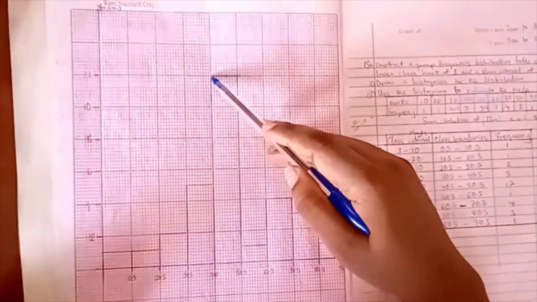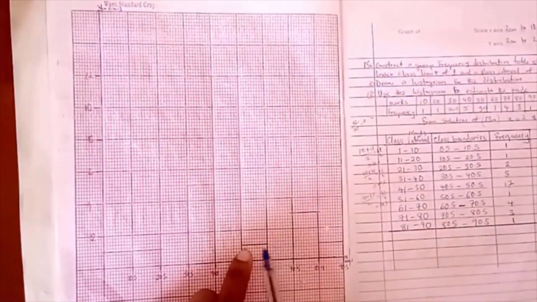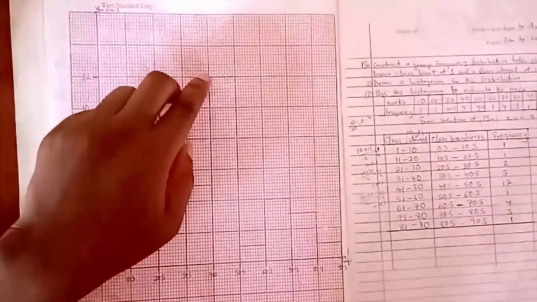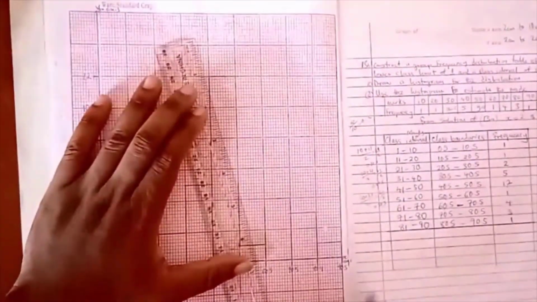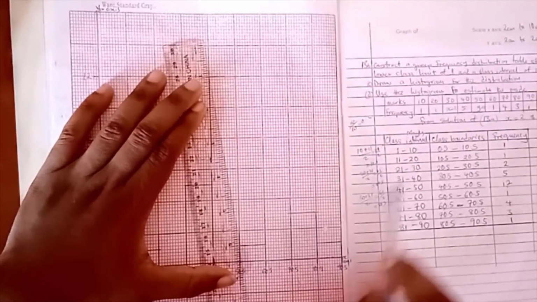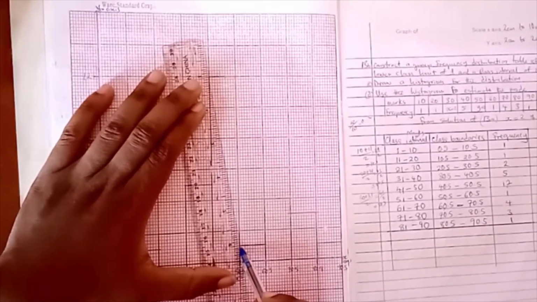Okay, so all you need to do is draw a line from the two class boundaries. Now from your lower class boundary, draw a line to meet the side of the next class boundary. Okay, from your lower class boundary, draw a line to meet the next lower class boundary of the next class interval. Okay, so draw a line to meet it at this point.